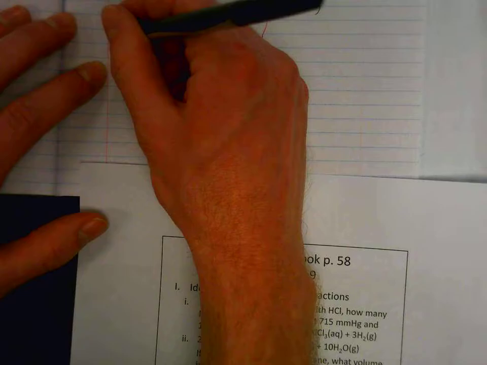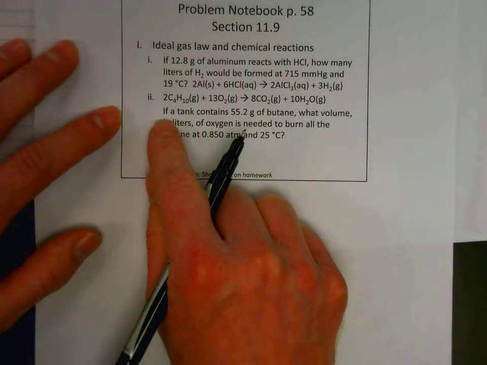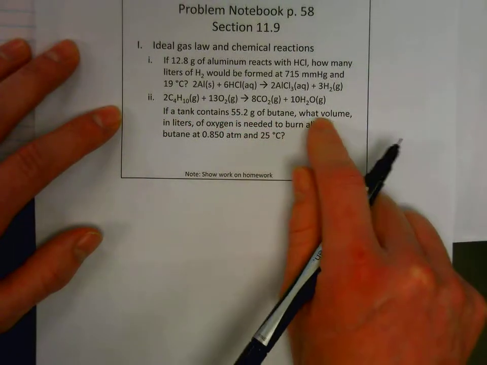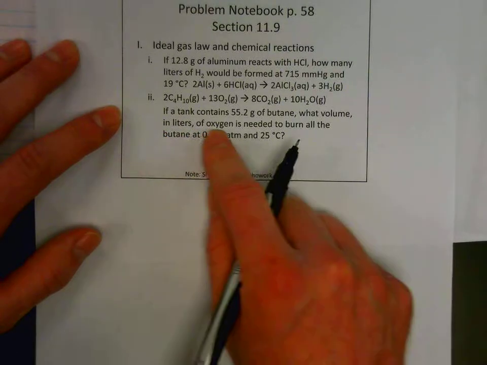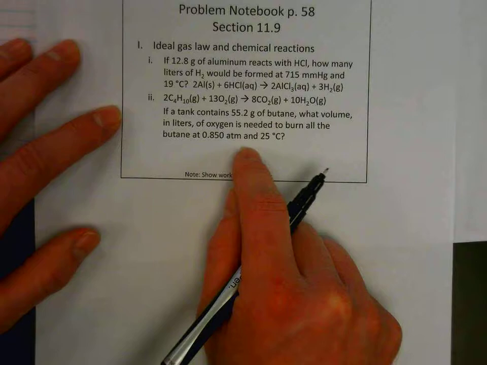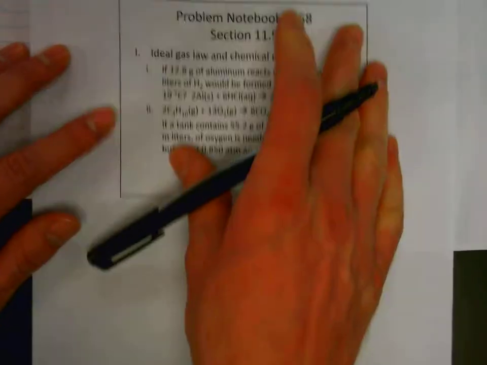Given this equation, if a tank contains 55.2 grams of butane, what volume in liters of oxygen is needed to burn all the butane at 0.850 atm and 25 degrees Celsius? So we need our equation showing how butane reacts.